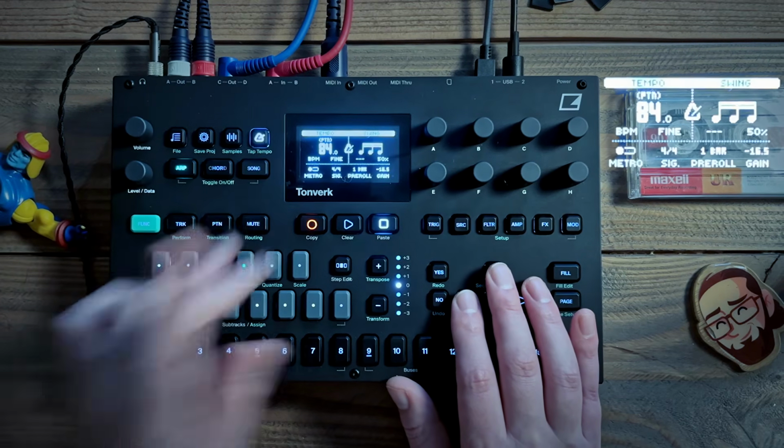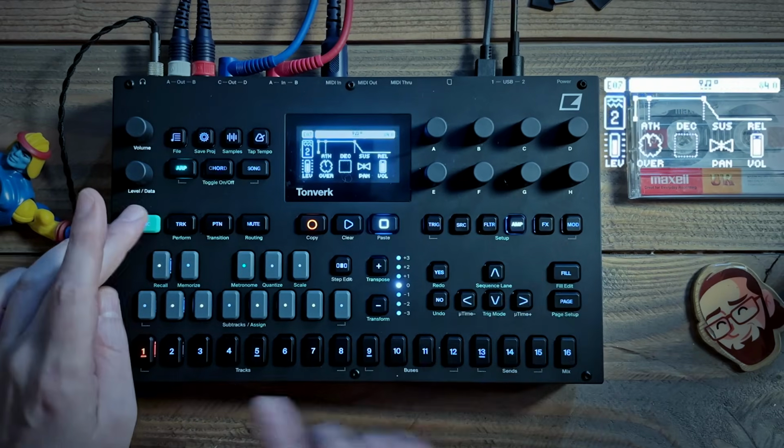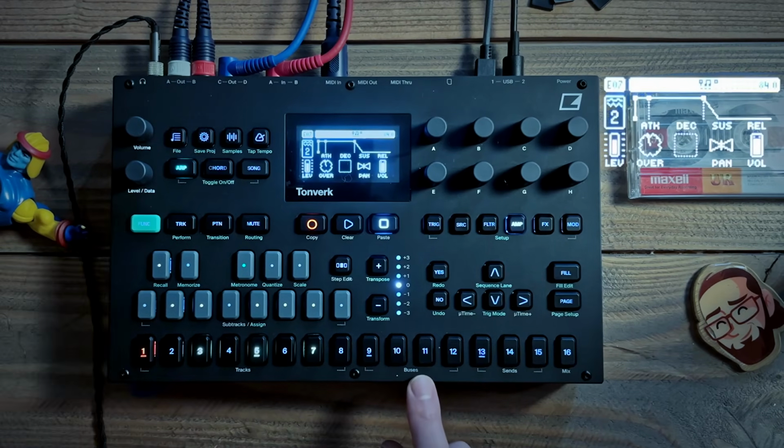Okay, now, next up, we are going to add some lock trigs.